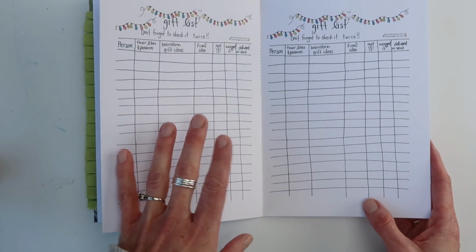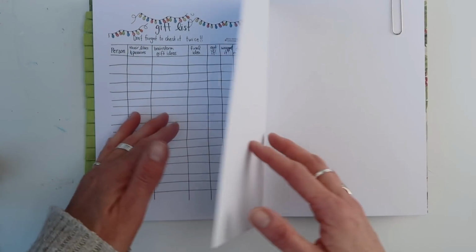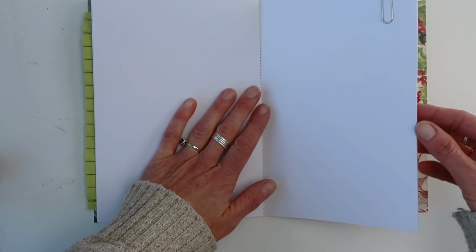So I also have 4 of these, but this one on the other hand gets filled up because I have a lot of people in my family. Some more blank pages. I'll show you those in the other ones.